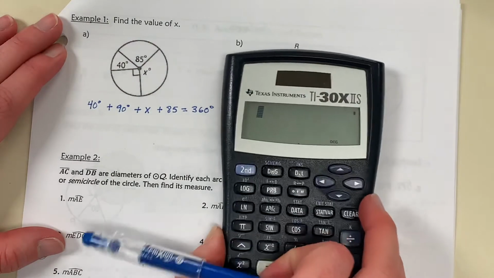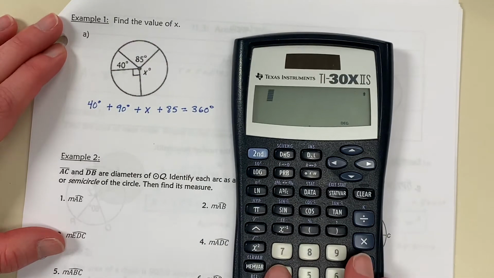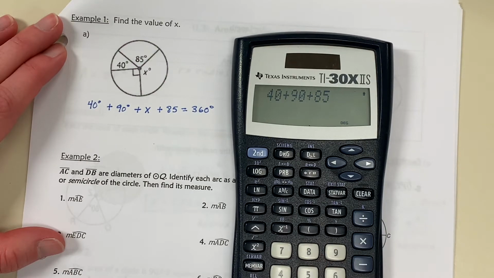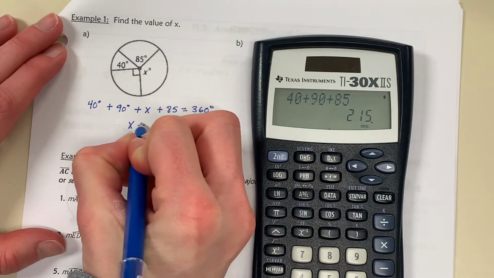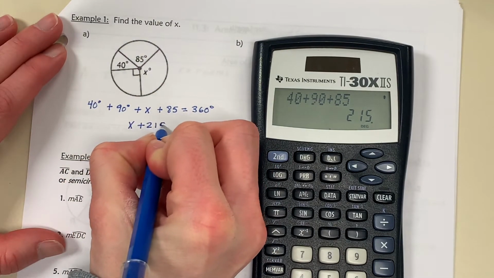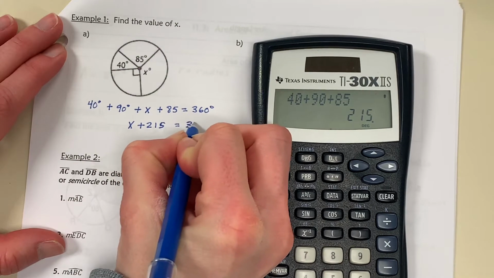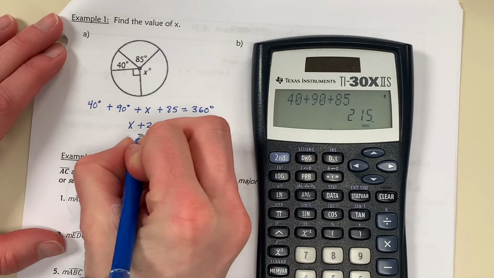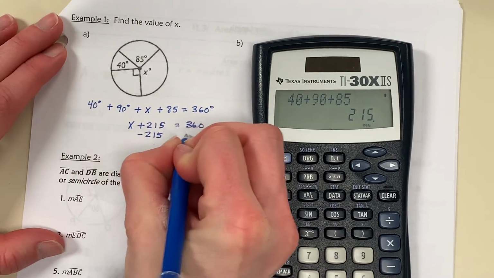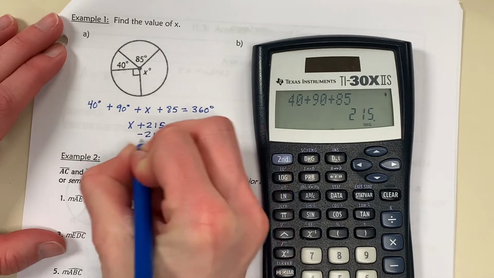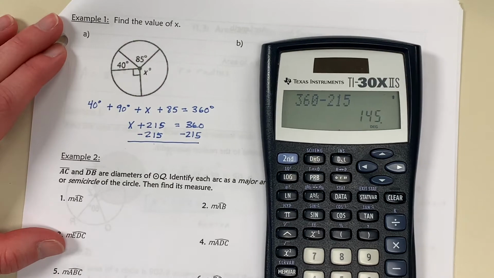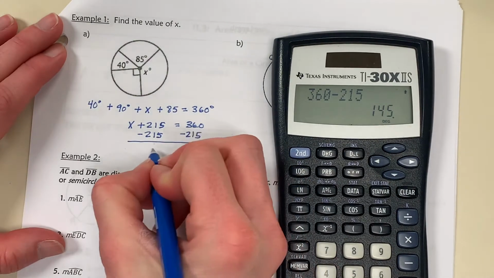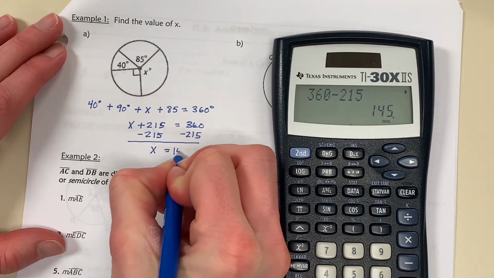So on the left side, I'm going to combine like terms. I have 40 plus 90 plus 85 is 215. So I have x plus 215 is equal to 360 degrees. I subtract 215 from both sides. So 360 minus 215, and the value of x is 145 degrees.